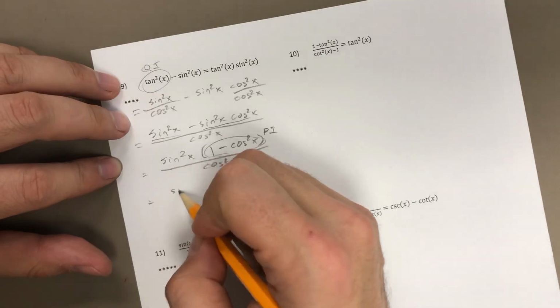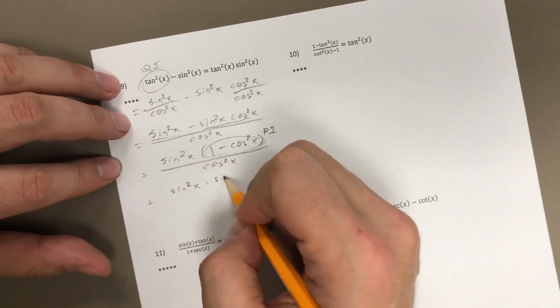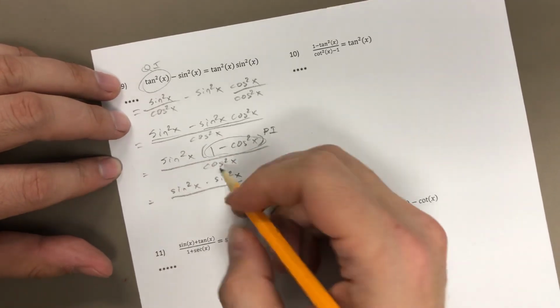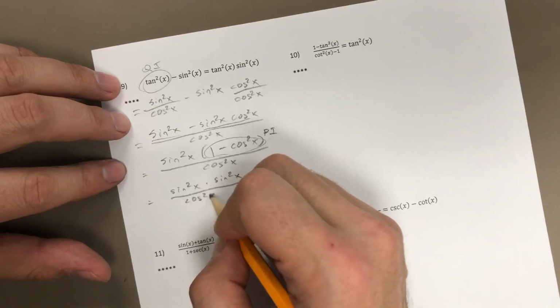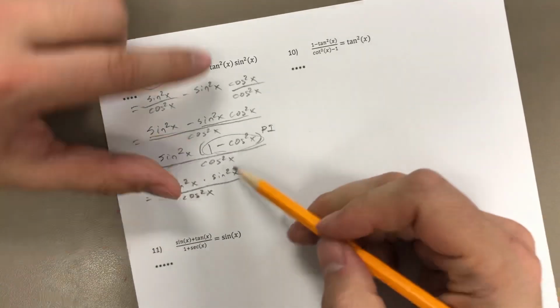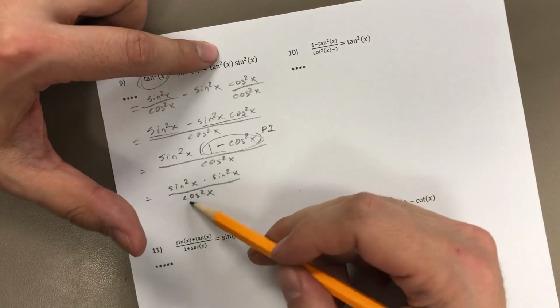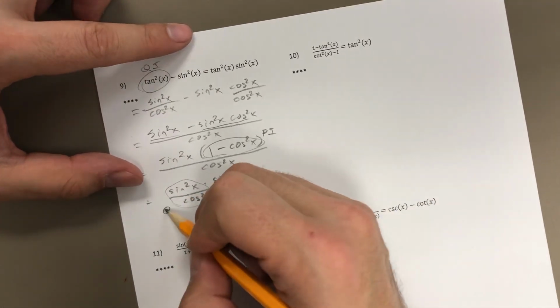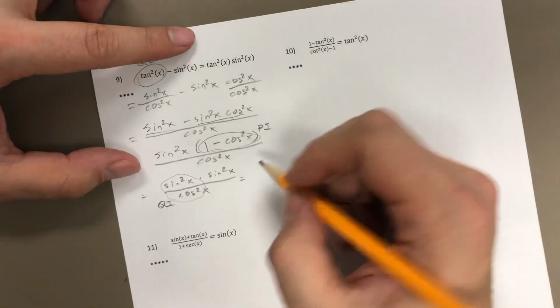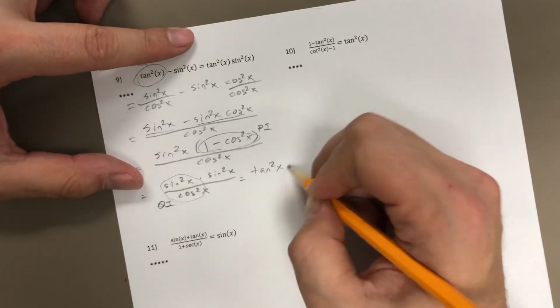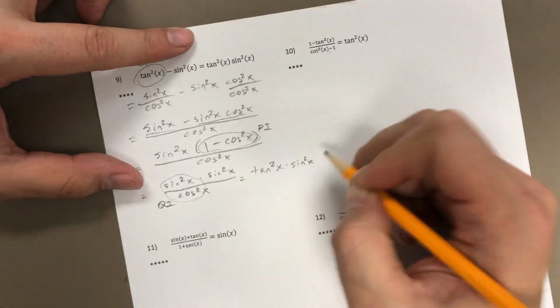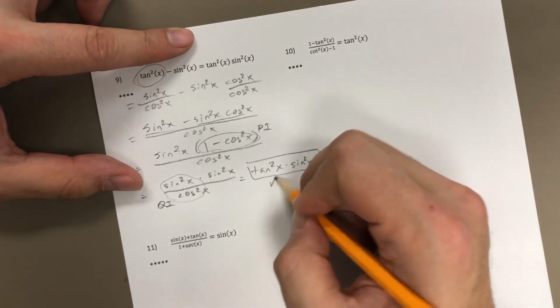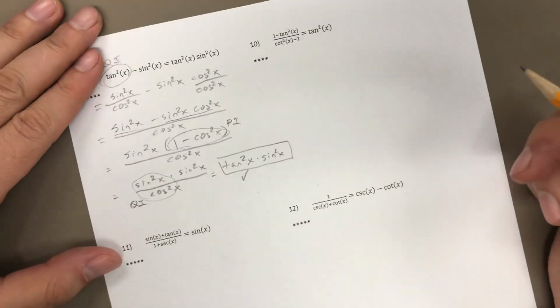So this turns into sine squared of x times sine squared of x over cosine squared of x. Then you already have your sine squared here, and I just have to turn this into a tangent, which is pretty easy because it's a quotient identity. So I can rewrite it as tangent squared of x times sine squared of x, and I'm all done with my little proof there.